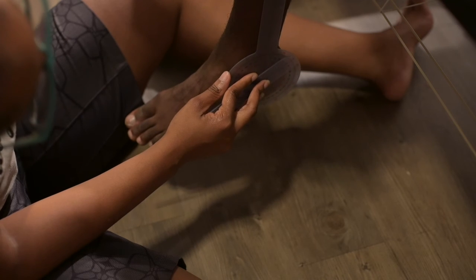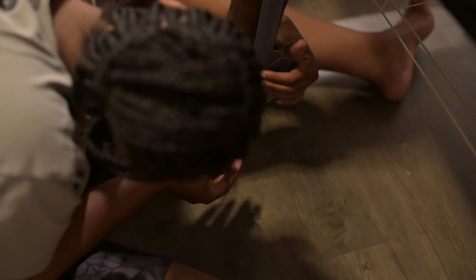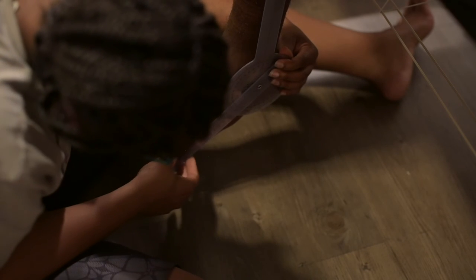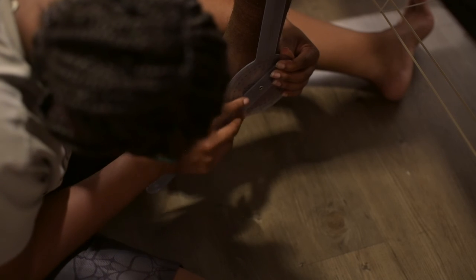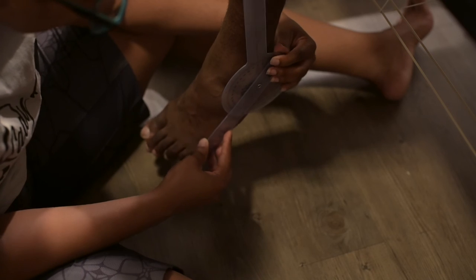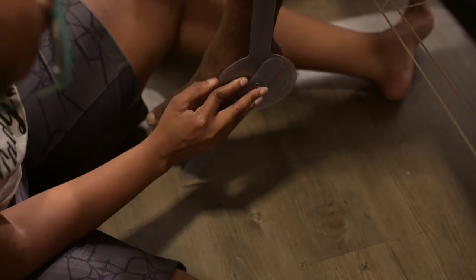So there's our stationary arm, and the mobile arm is aligned with the fifth metatarsal. So go ahead and plantar flex again. Keep it there for a second. Redo this.